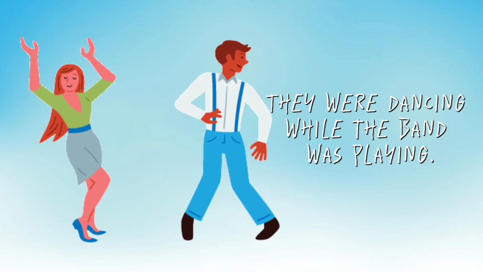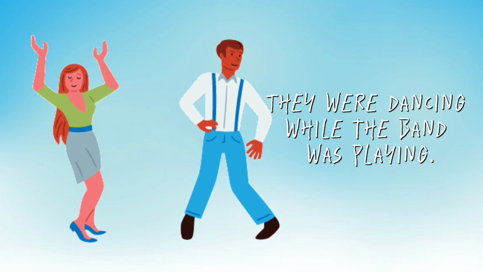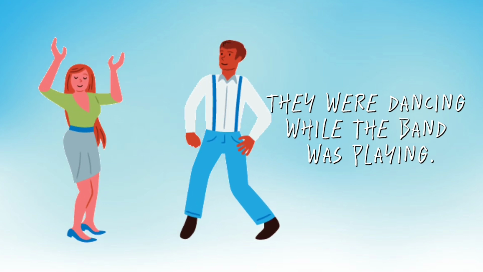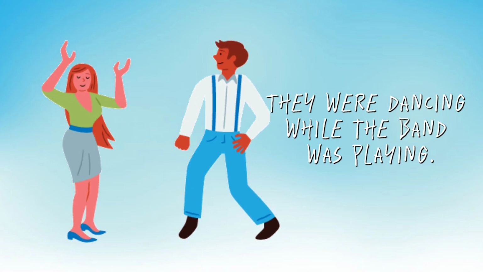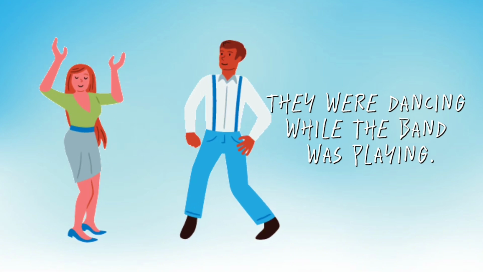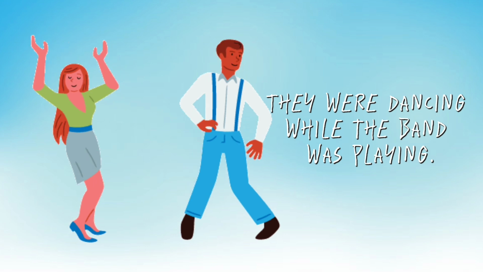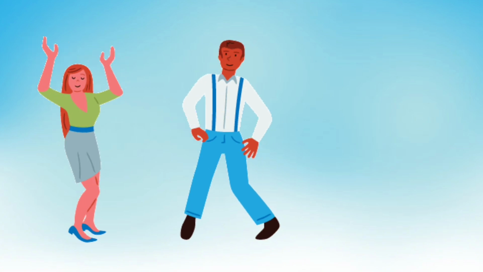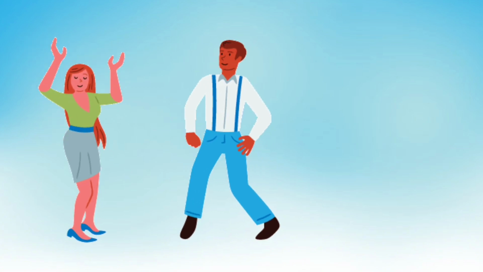They were dancing while the band was playing. This sentence uses the past continuous, were dancing and was playing, to show two simultaneous actions happening in the past. The word while connects these ongoing events, creating a vivid picture of the scene.